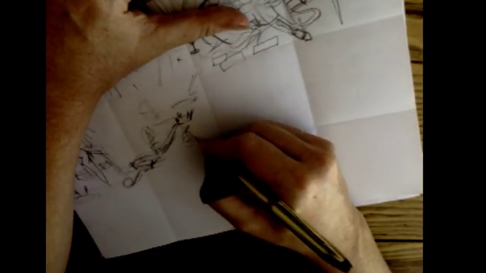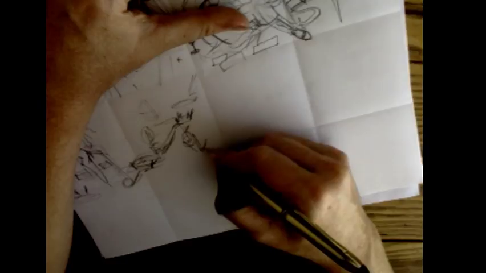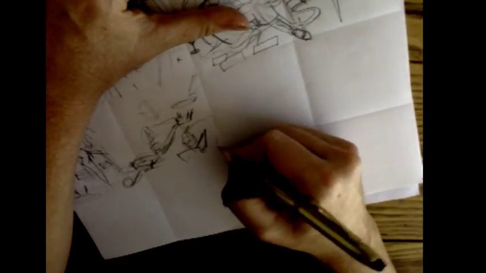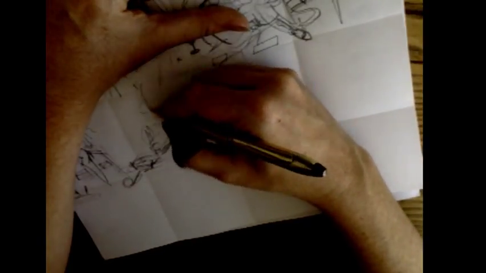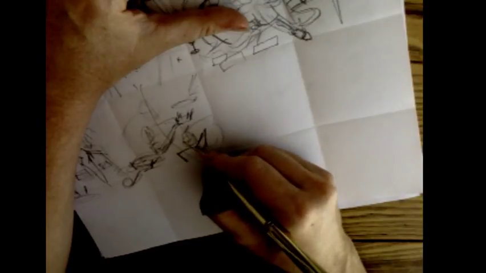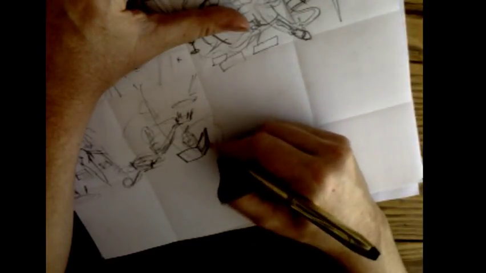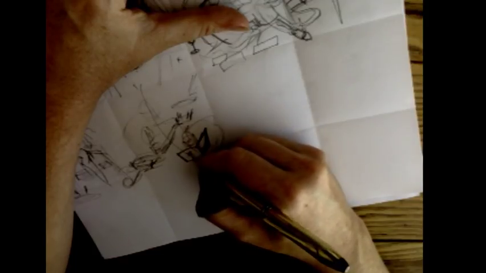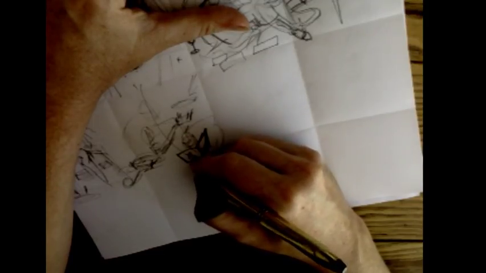And then this arm is going to come out like that and be holding the book out there. And then I can get that nice curve of her body in the beanbag like that. And there's the book that she's holding. There's Pooh and Piglet.